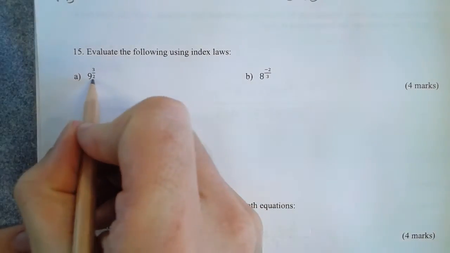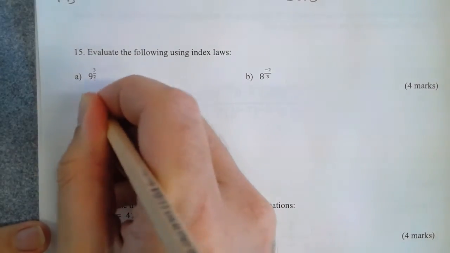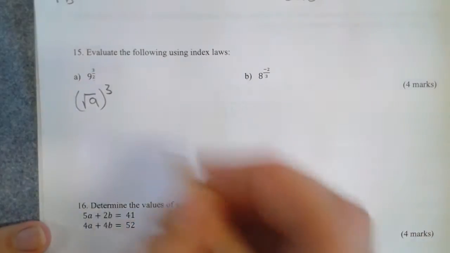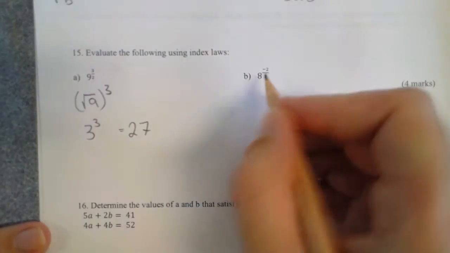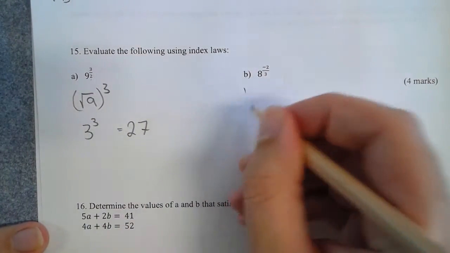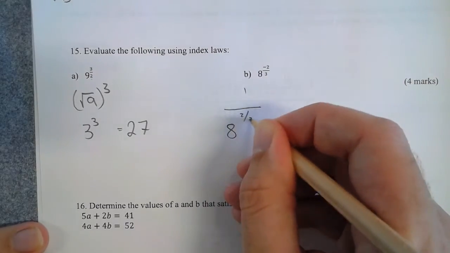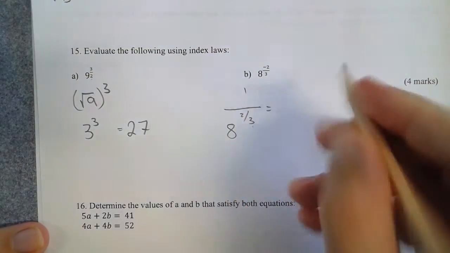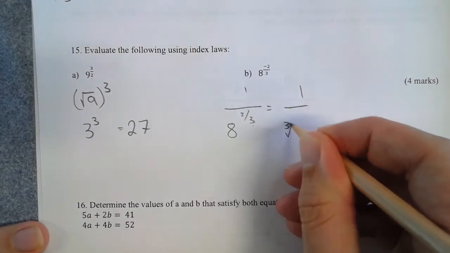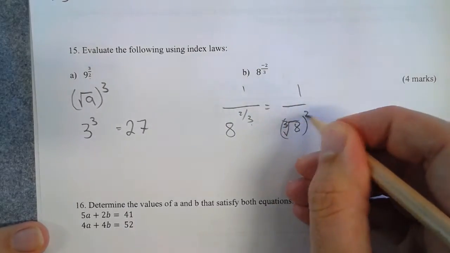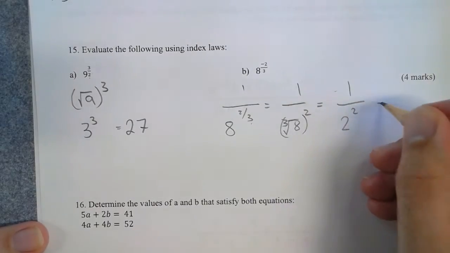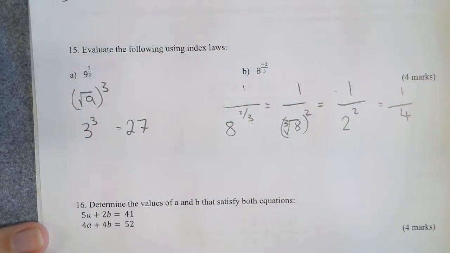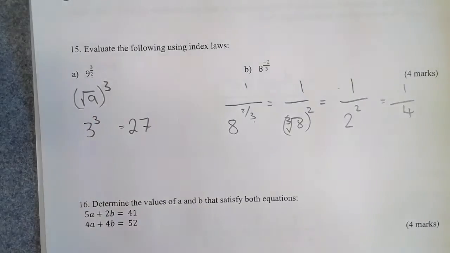Question 15. Evaluate the following index laws. So the denominator is 2, which makes it square root of 9 and the cubes left. Square root of 9 is 3 and 3 cubed is 27. Because this is a negative, it's 1 over 8 to the 2/3. The denominator is 3 this time, which is cube root of 8, and the square's left. The cube root of 8 is 2, you could type that into your calculator, and 2 squared is 4, so you get 1 over 4.